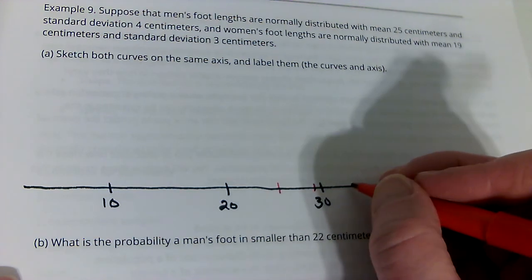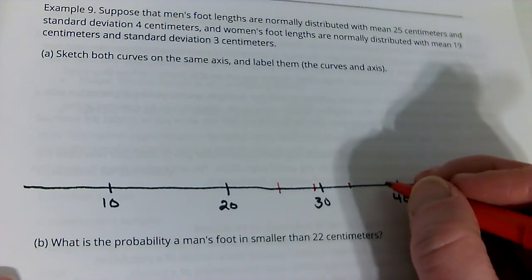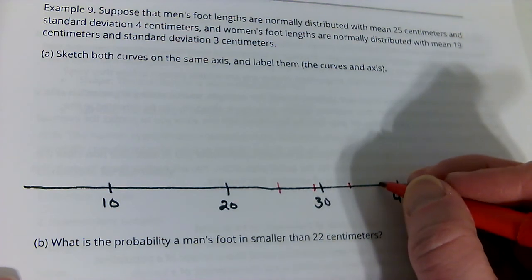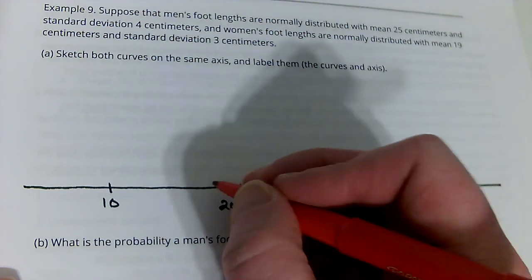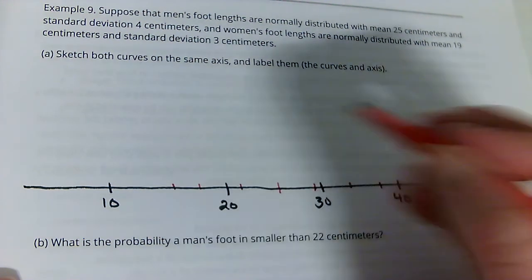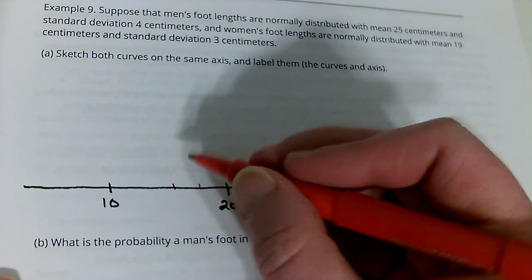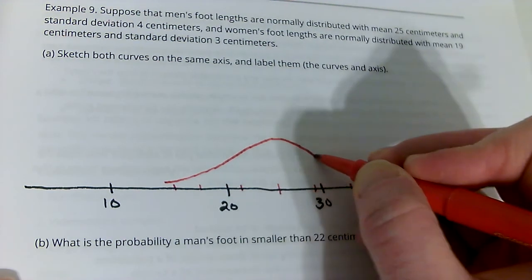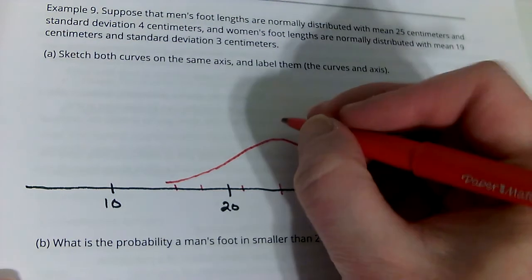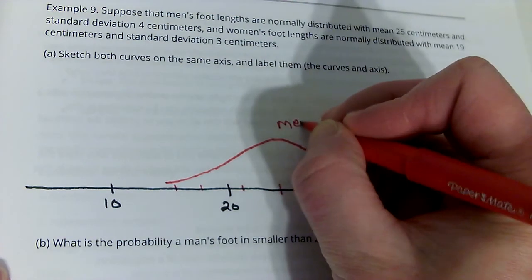That'd be at 29, 21, 23, 1, 2, 3, 1, 2, 3. So that would be the top of the hill, right? So do something like this. This is for the men.